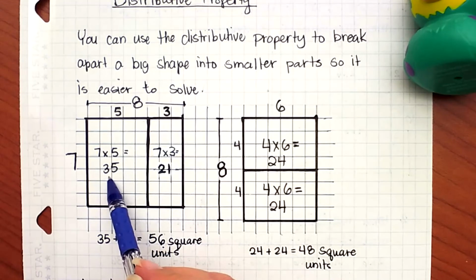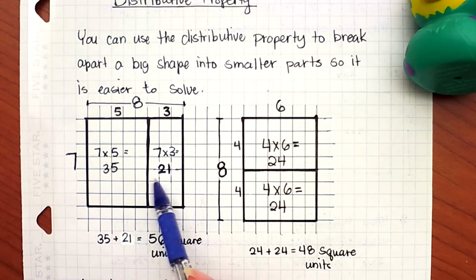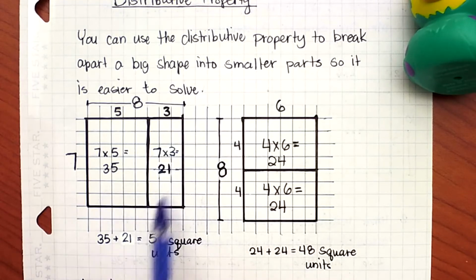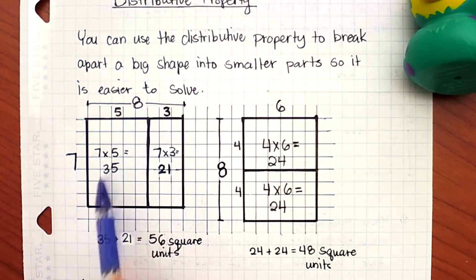I know 7 times 5 equals 35, and I know 7 times 3 equals 21. I also know that if I add those partial areas, I'm going to get the area for my full shape. So 35 plus 21 is going to give me 56 square units. Now, even if I didn't tell you inches or centimeters or feet or anything, you're still going to write 56 square units, whatever those units happen to be.